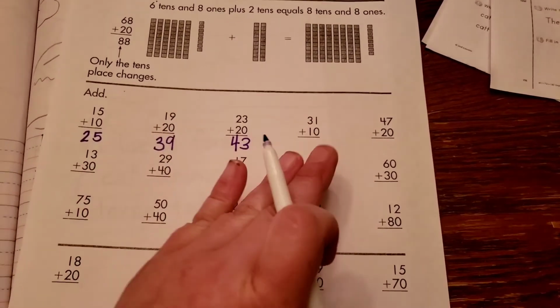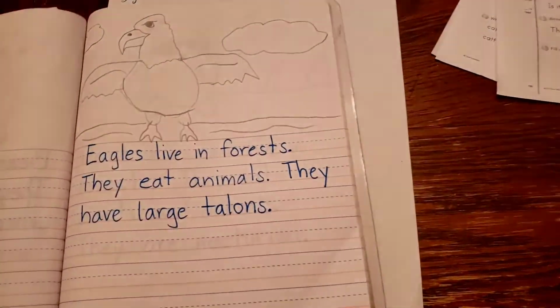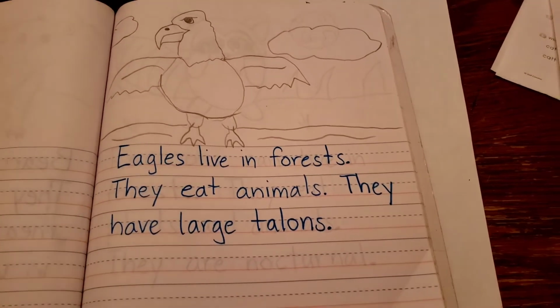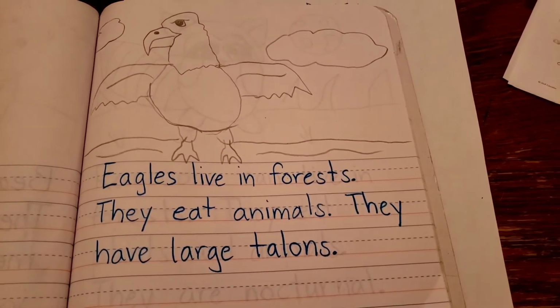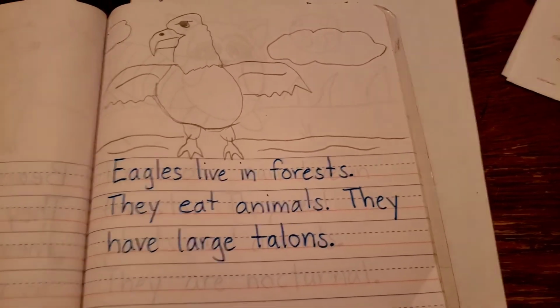Maybe a parent or a sister or a brother, an older one, can help you with this. The last job today, we're looking at forest animals still. Remember, you're using mine as a sample, but you should be looking at the videos, the stories, the World Book to get some ideas to make your own sentences.